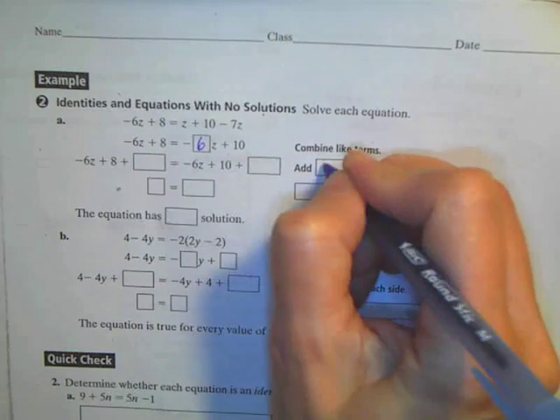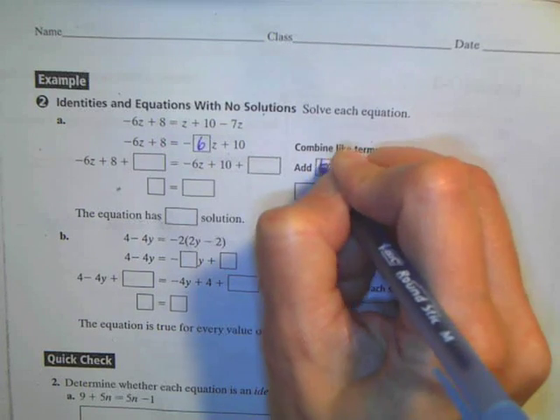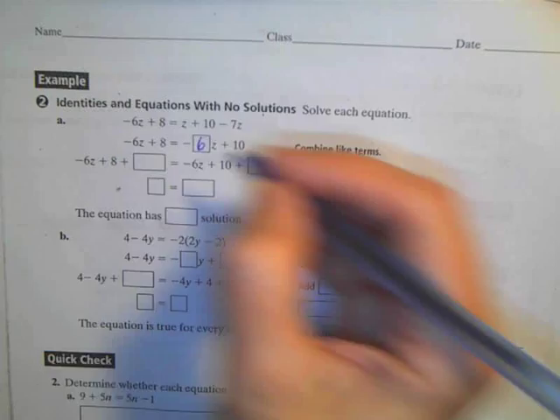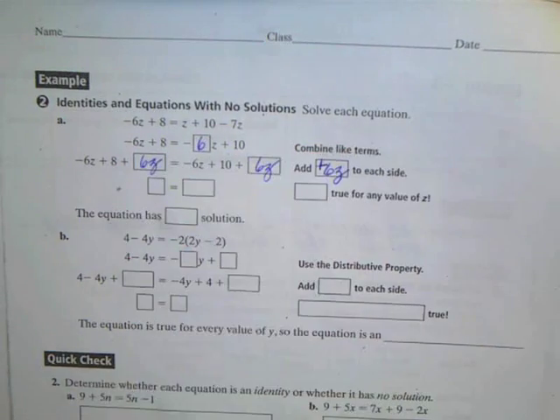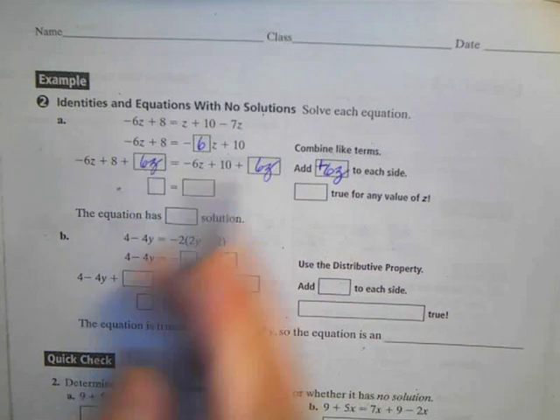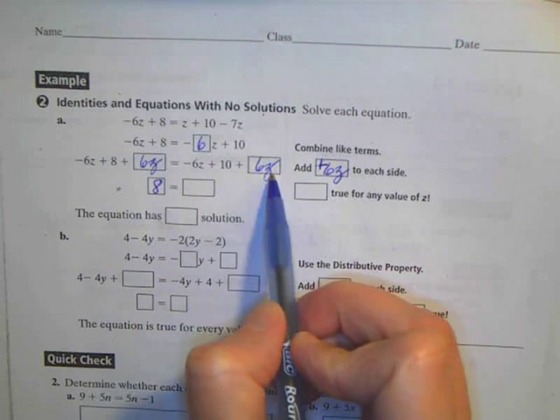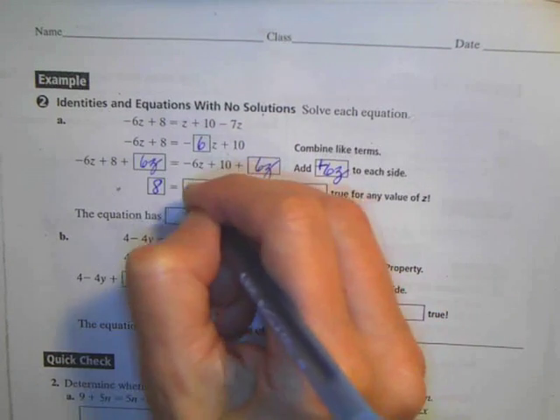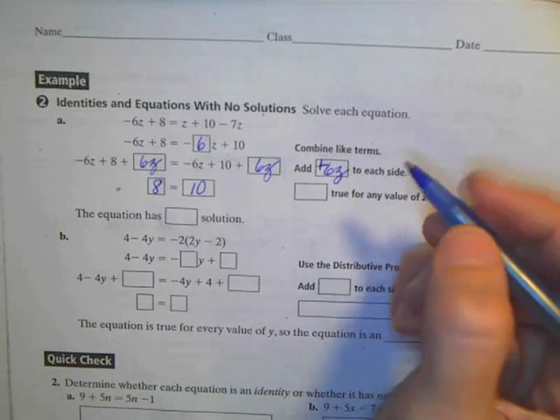It doesn't really matter what you're going to do here, except that you must add 6z to each side because they're both negative 6z. So negative 6z plus 6z is 0, and you're left with 8. Negative 6z plus 6z is 0, and you're left with 10. So your statement is 8 is equal to 10.